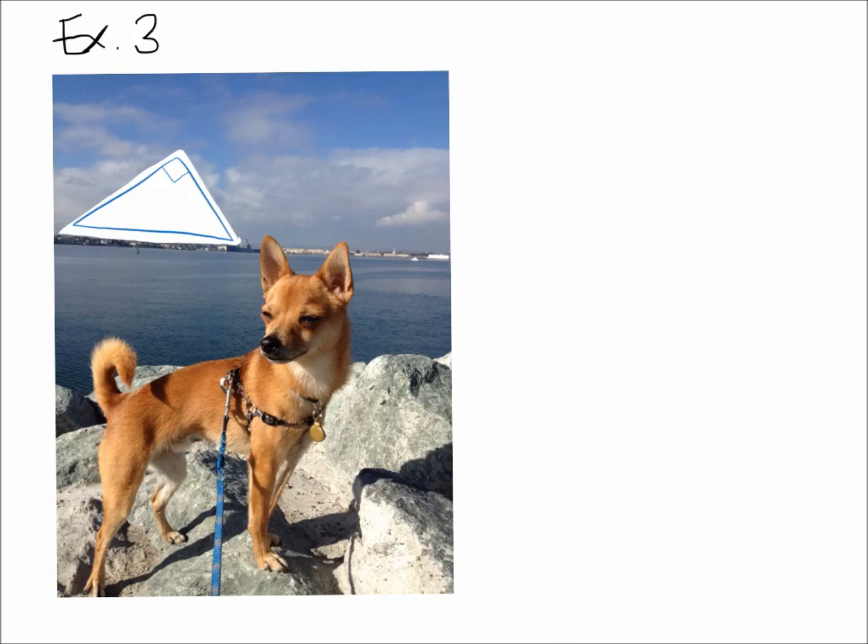All right, here's your real world problem. You know that the length of the base of the mountain is 10 miles. And you know, having climbed one side, that it's 5 miles. How long is the other side?